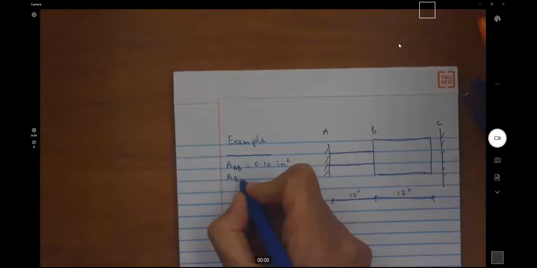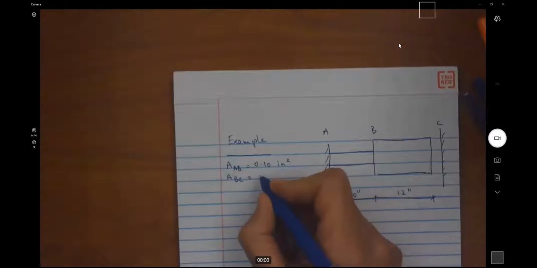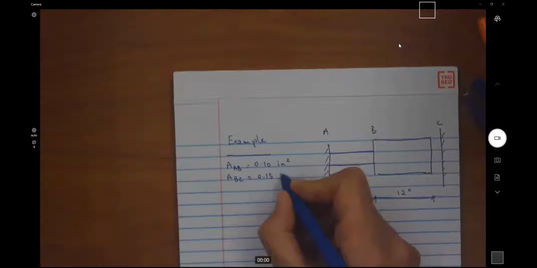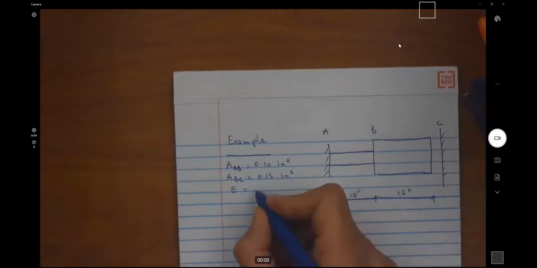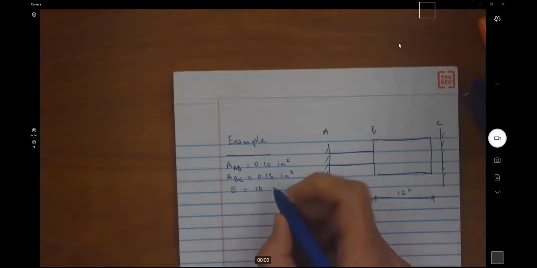The area of BC is equal to 0.15 square inch. They both have the same modulus of elasticity E of 10 million psi.